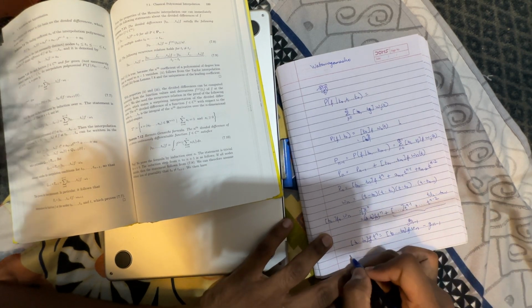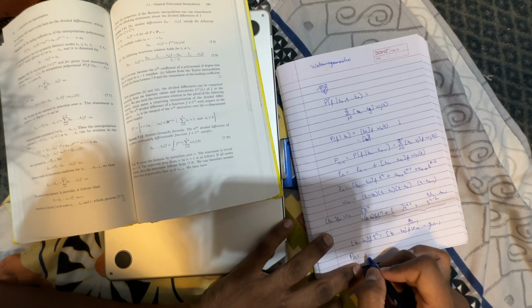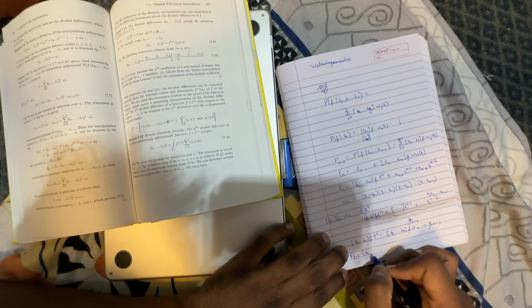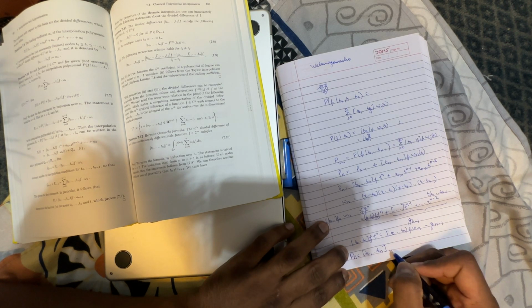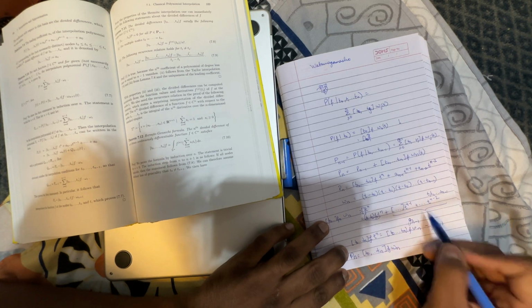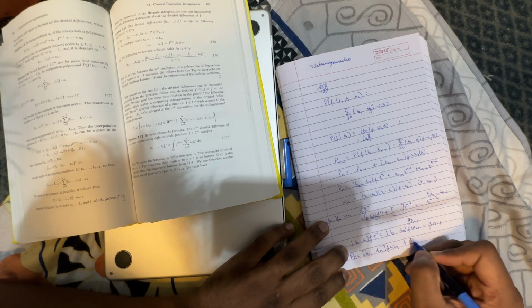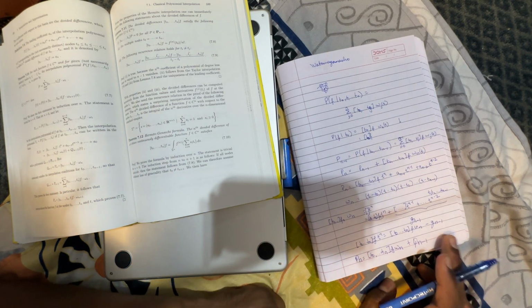Let me put this here. So Pn is [t0 up to tn] f omega n plus a polynomial. Two polynomials, let me add them. Let me put this as a q, a polynomial of order n minus 1.